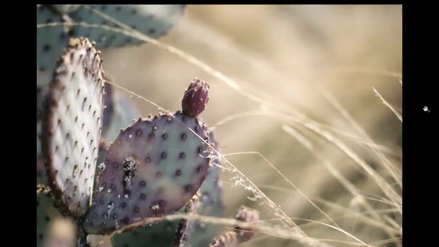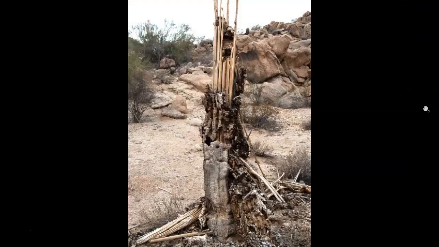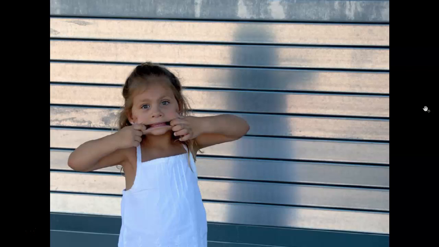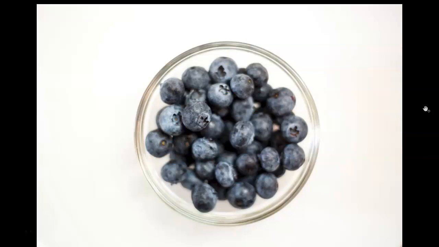You can play around with your depth of field to get that nice, beautiful, soft depth of field, or you can play with that nice, deep depth of field. Take a variety of images. Think about what you're inspired by shooting.